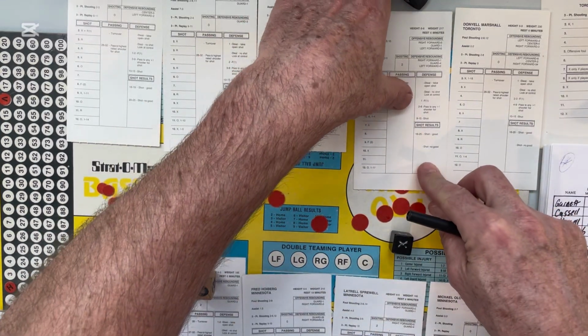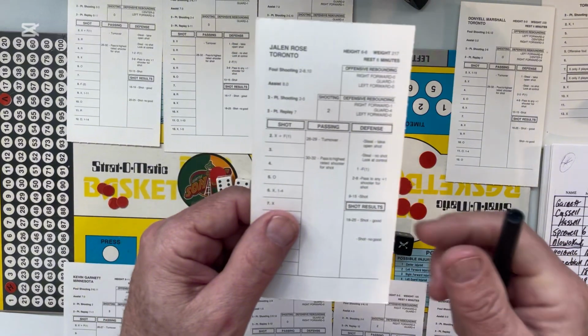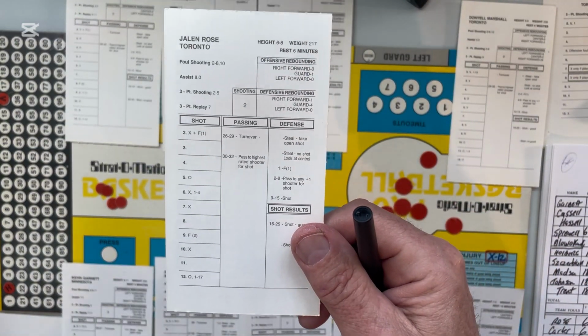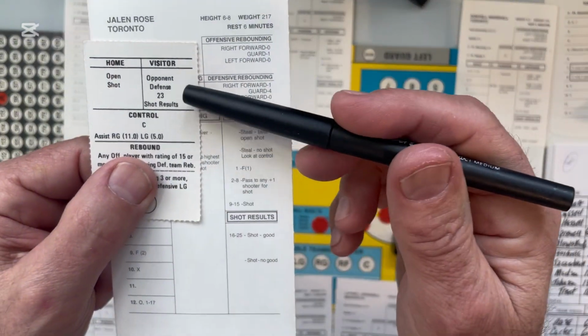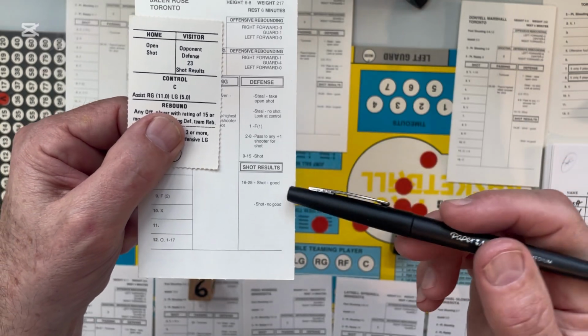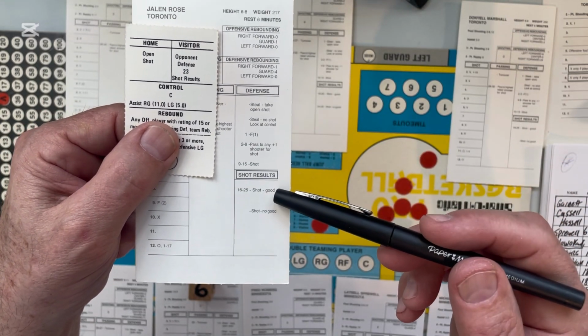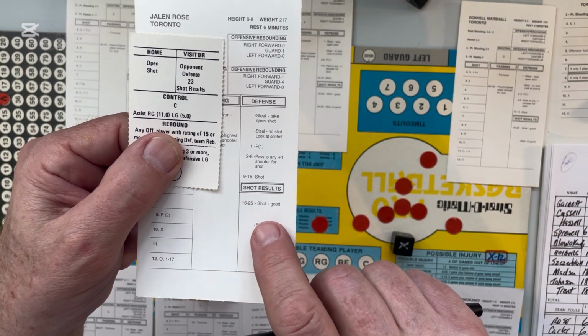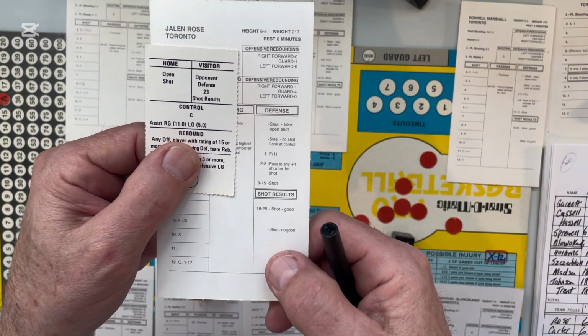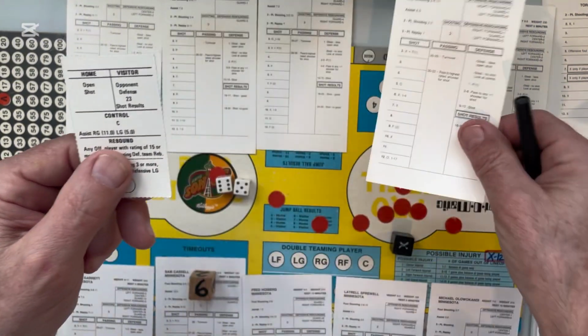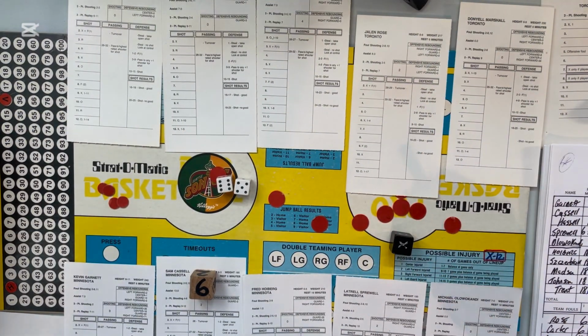So he is going to be checked by Toronto's left guard, which is Jalen Rose. So we're going to check opponent 23 shot results. And shot results, opponent 23, you can see it is good. So Jalen Rose is not that good of a defensive player. And it is going to be a basket for Sam Cassell.